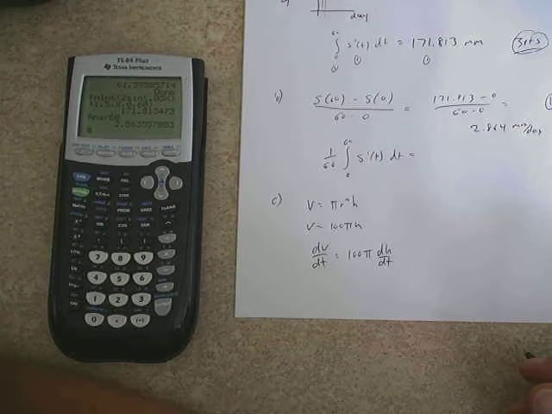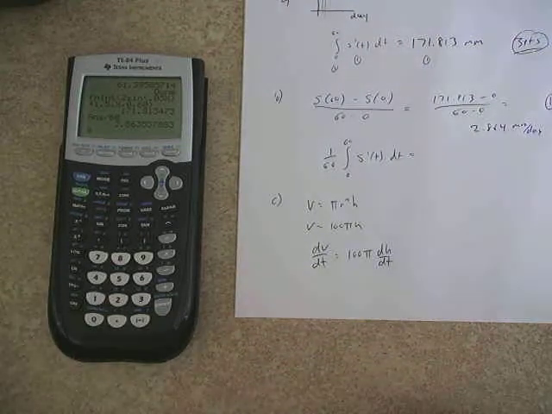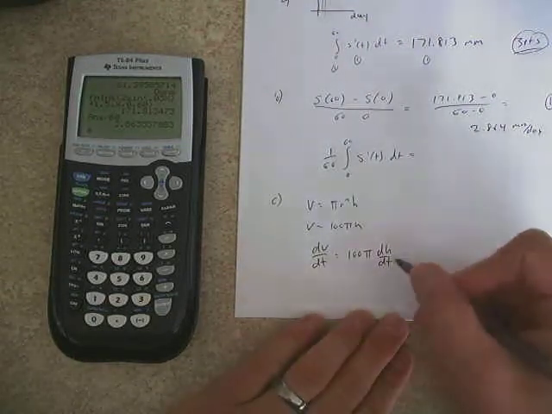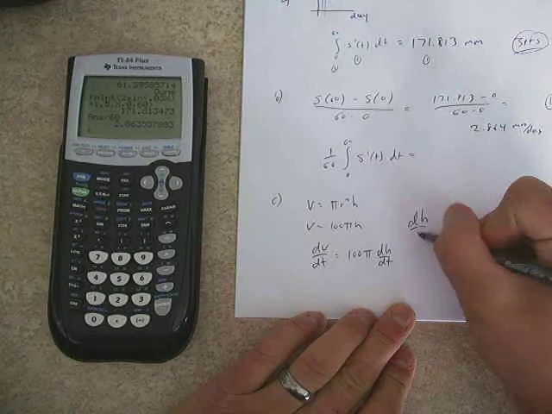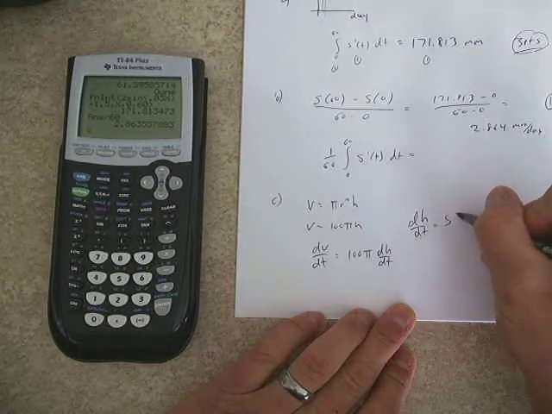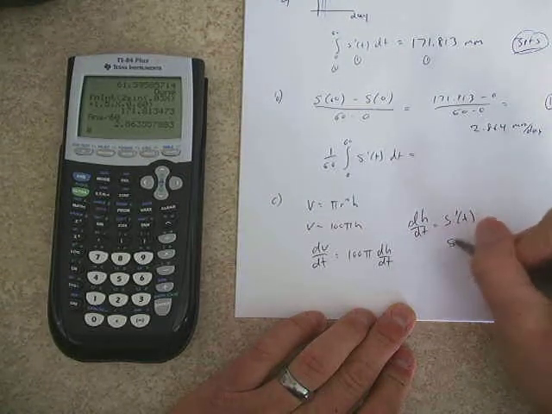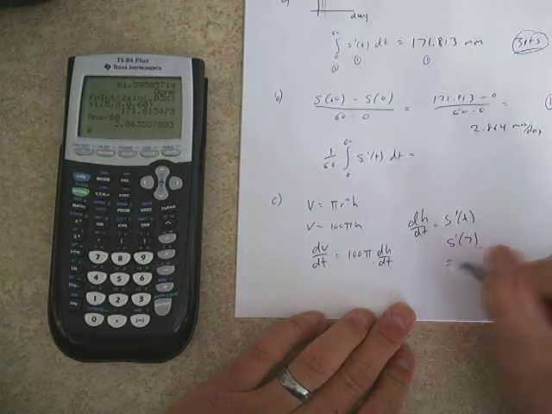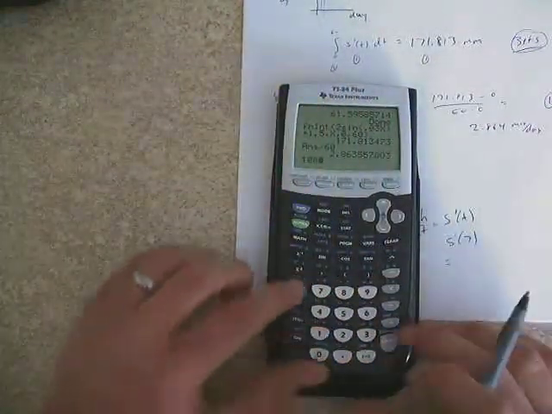Alright, so in order to figure out dV/dt, we need to know dh/dt. Well, isn't dh/dt just s prime? Isn't s prime the rate of change of the height? Okay. So dh/dt is s prime.